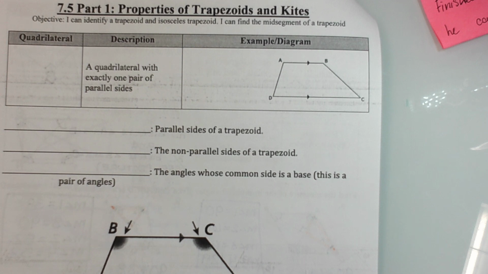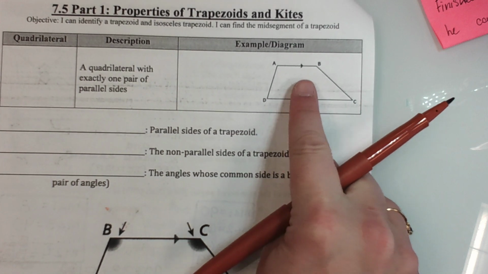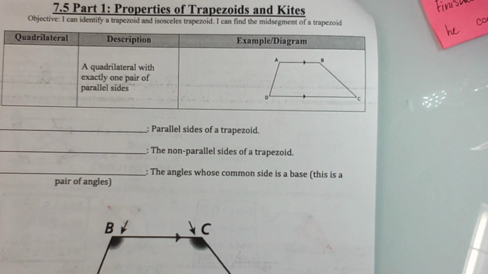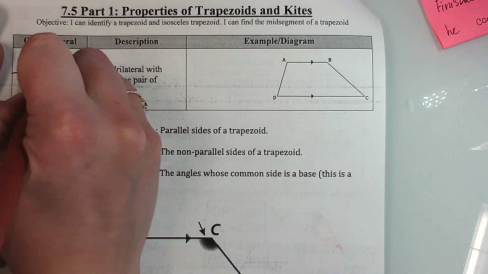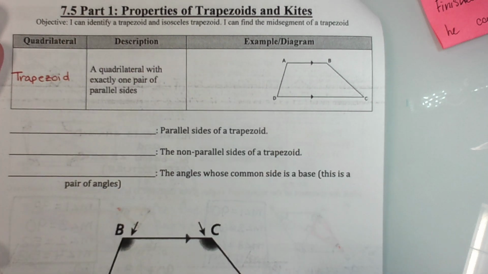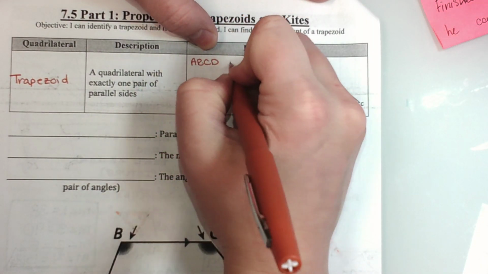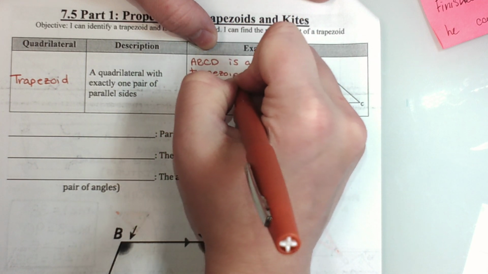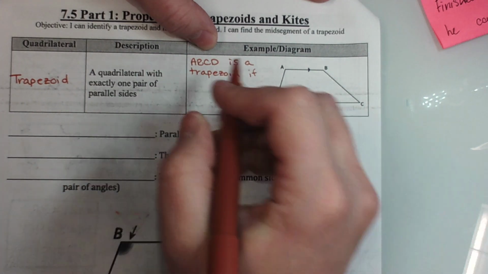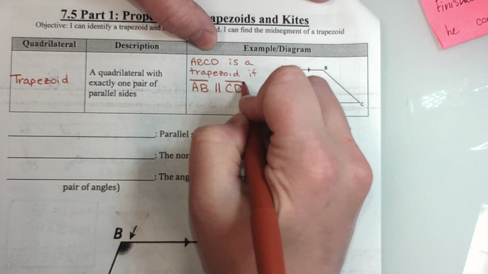This one stands out as different. What is the name of this shape? Y'all remember when it looks like that? Starts with a T. It's a trapezoid. ABCD is a trapezoid if AB is parallel to CD.